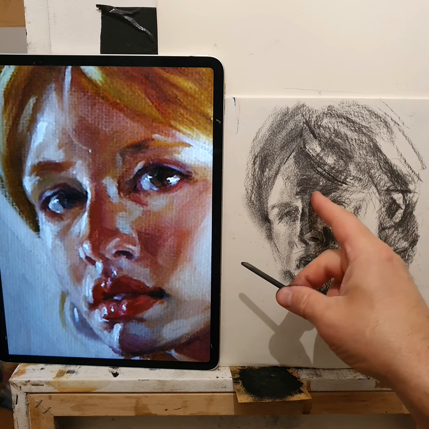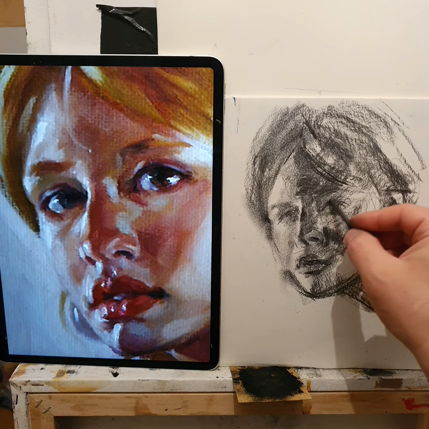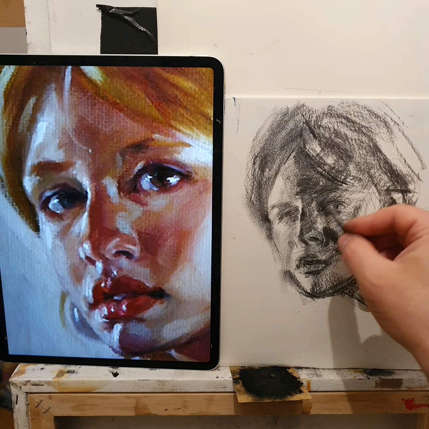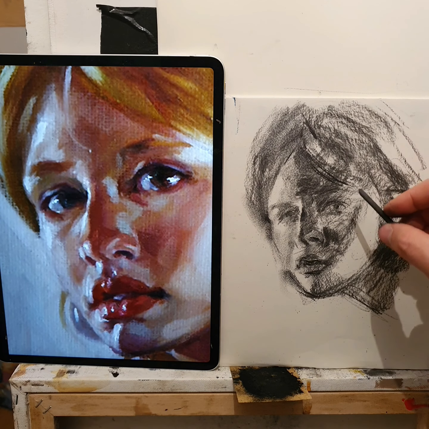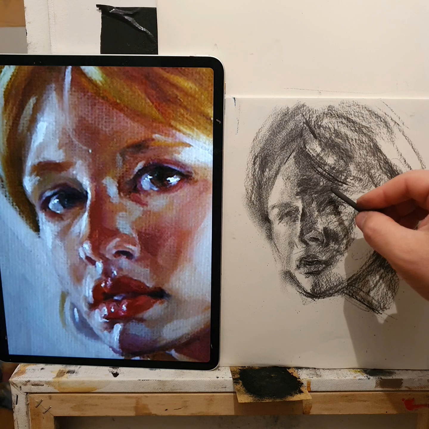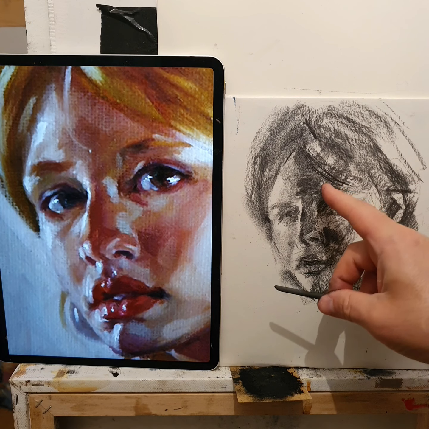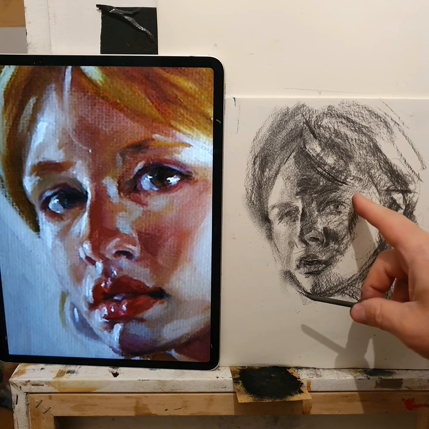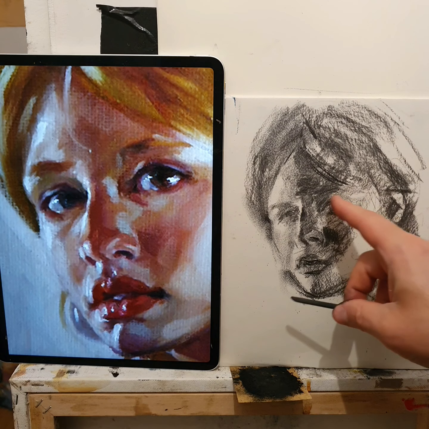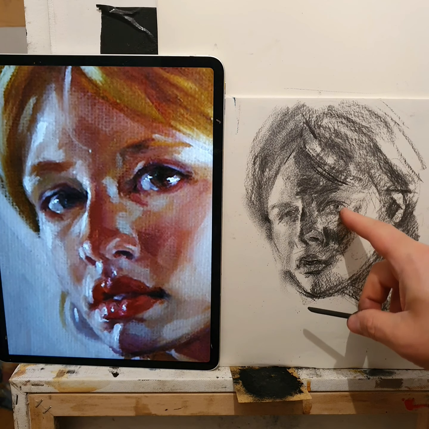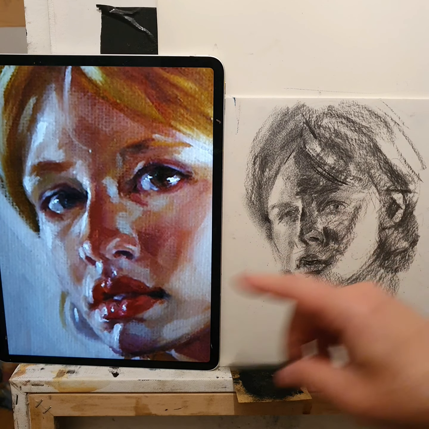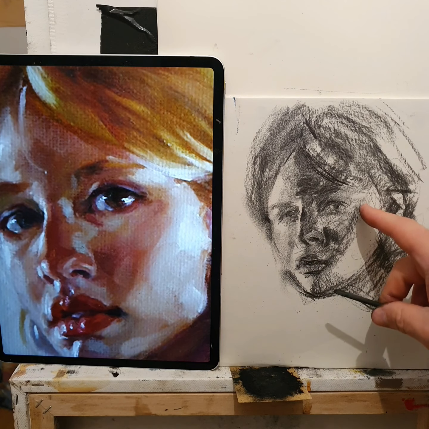Eyebrow. Actually, it's not the eyebrow, it's the fleshy bit between the eyebrow and the eye itself. How about here we keep it a little bit more simple and make it more simplified version of the painting, this beautiful painting portrait.